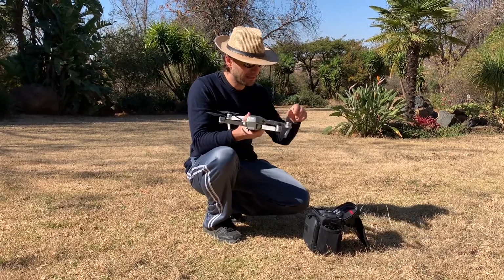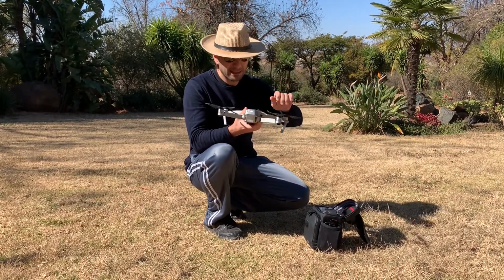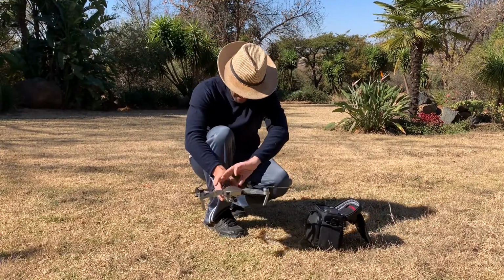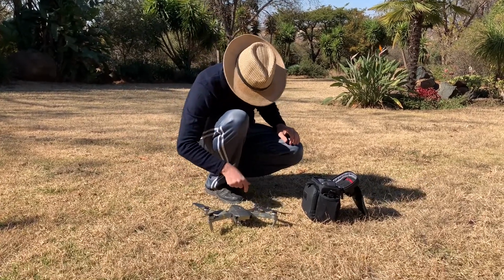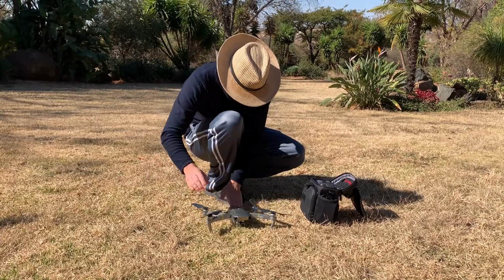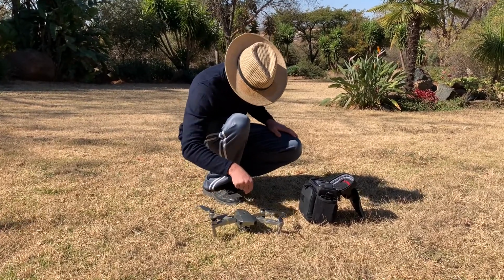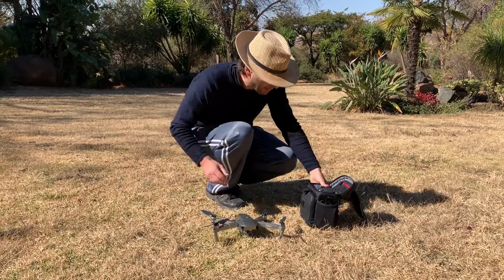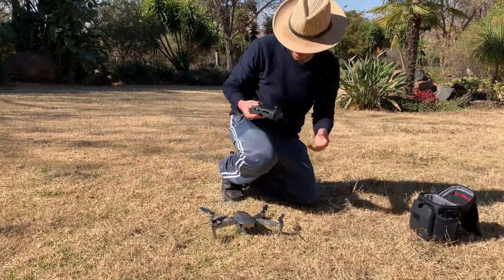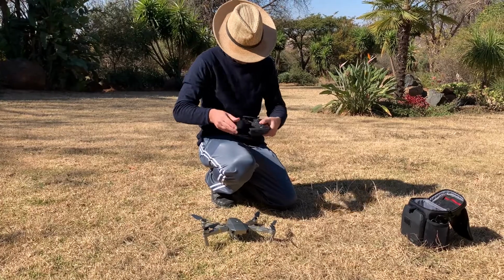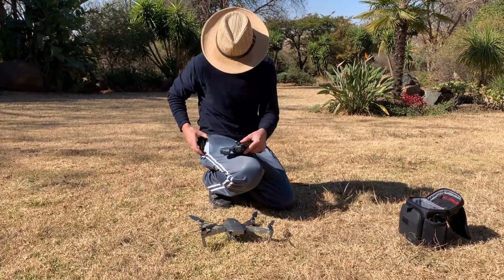It weighs just under 750 grams, and it does really good work. Okay, I just want to make sure the props are not hitting any grass. Front is good. Alright, that should be fine. Controller out. Phone plugged in.